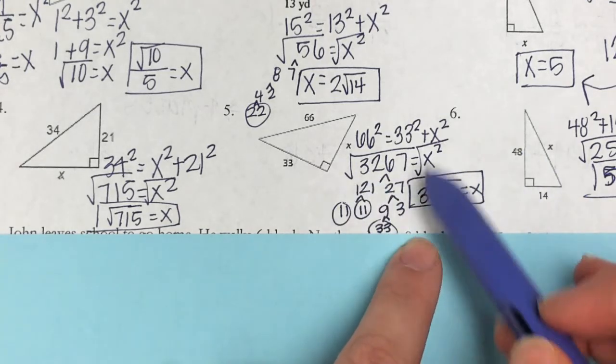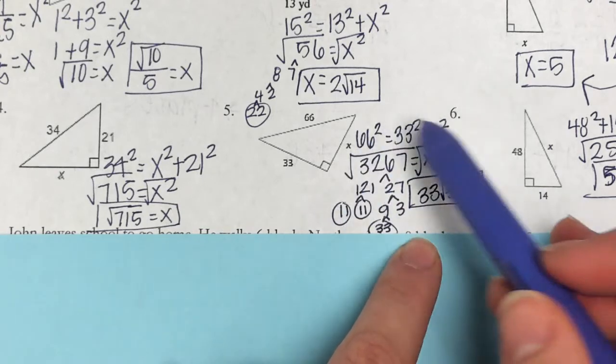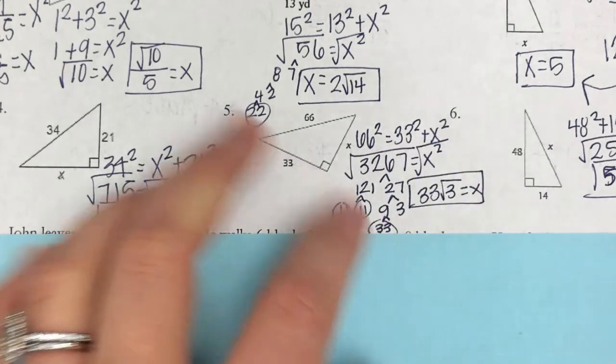This was on your quiz, wasn't it? This was one of your quiz questions from last week.